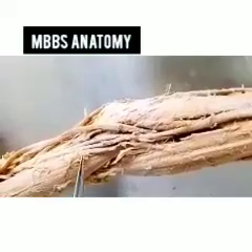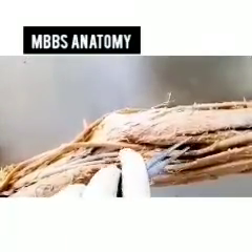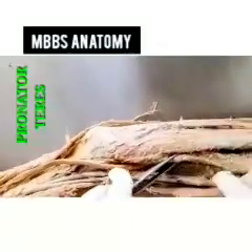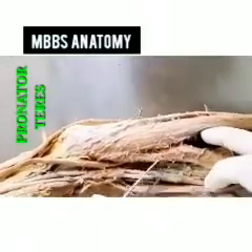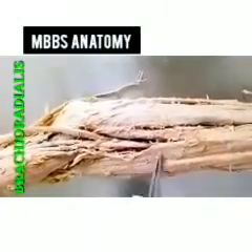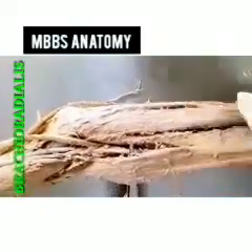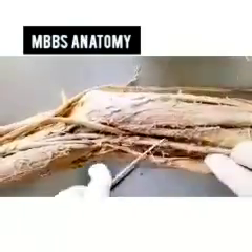This is the dissection of the cubital fossa. Now in the cubital fossa, the boundaries of the cubital fossa are formed by pronator teres muscle medially. So this is the pronator teres muscle, and laterally brachioradialis muscle. This is brachioradialis. This is pronator teres.